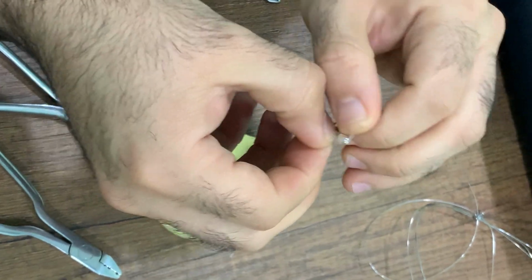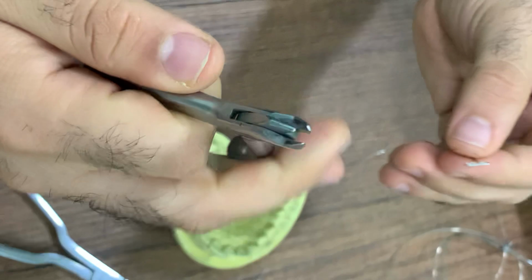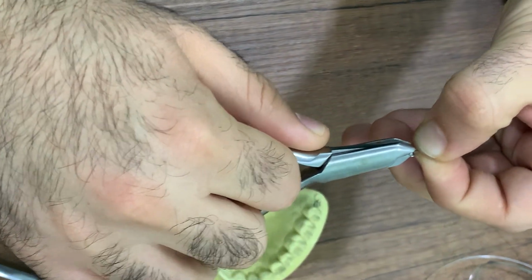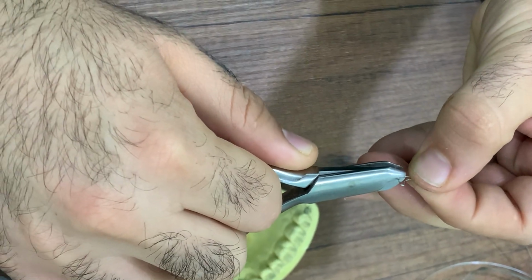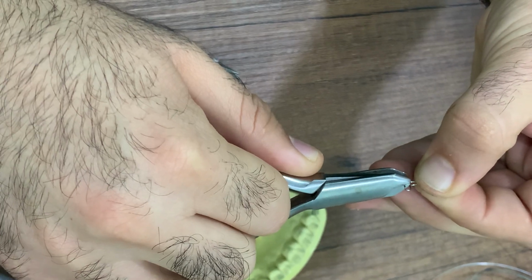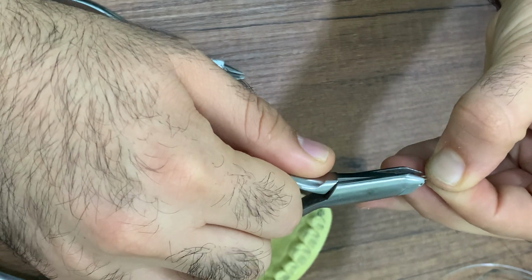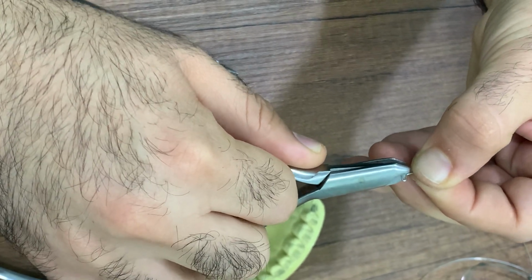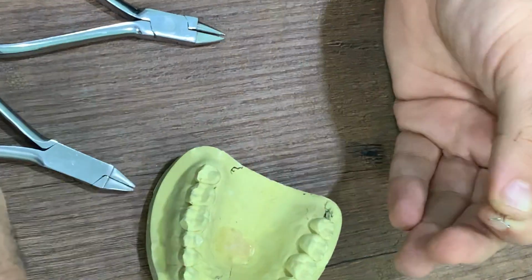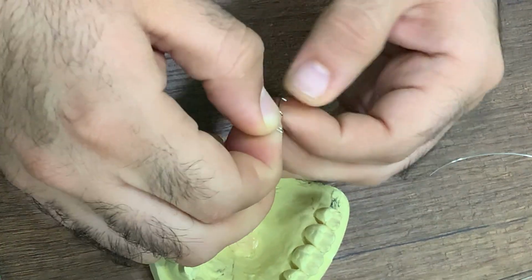This is the T-spring. What we do now, with the 3-prong plier, we make a slight curve on the active arm, to take the shape of the lingual surface of the tooth to be moved, to fit well on the lingual surface of the tooth to be moved.